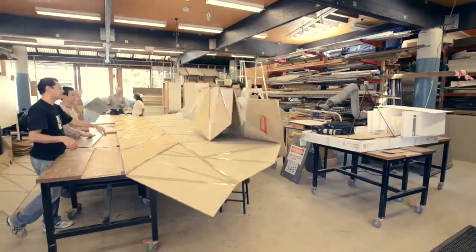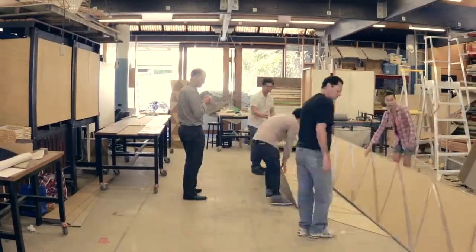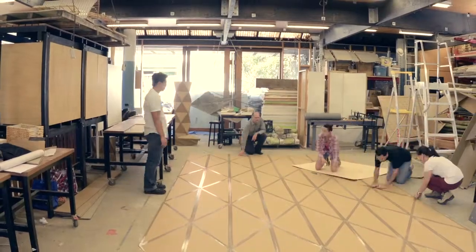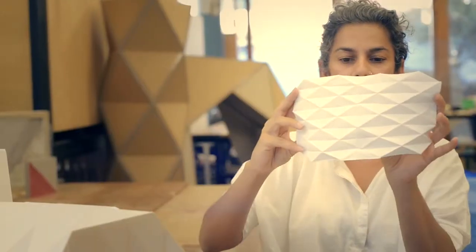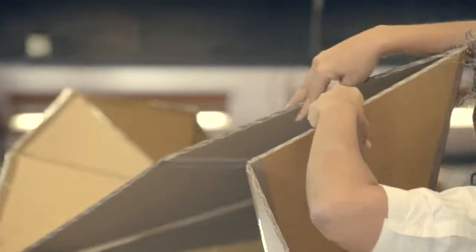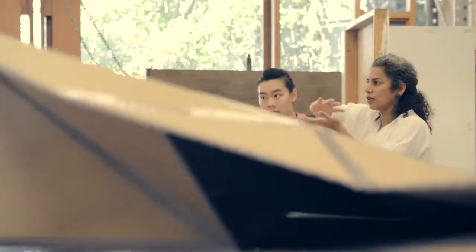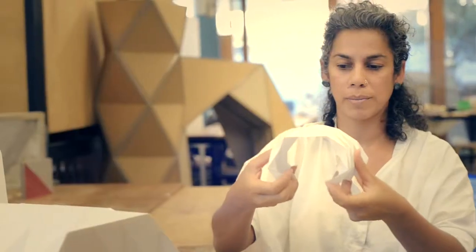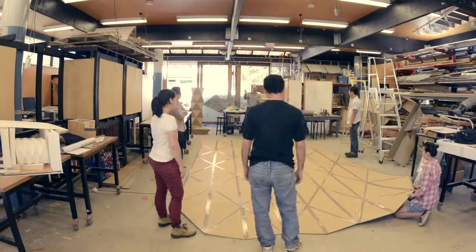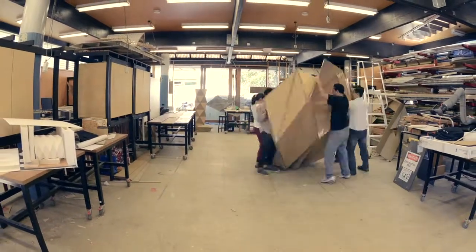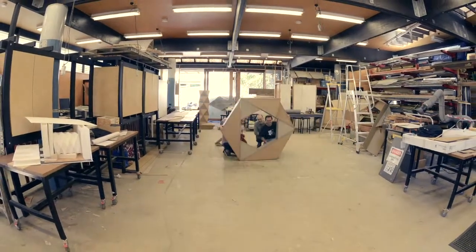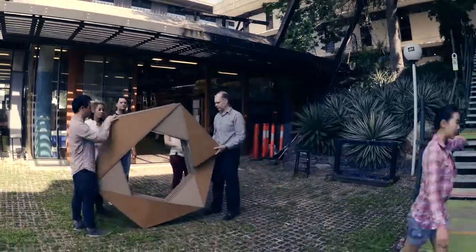I have actually selected this kind of a basic form, which is a flat material, a plane. We've introduced creases in it so that the whole material can not only fold to become a shell, but it could be even further collapsed to become a very compact hexagonal thing which you can just carry and transport and so on.